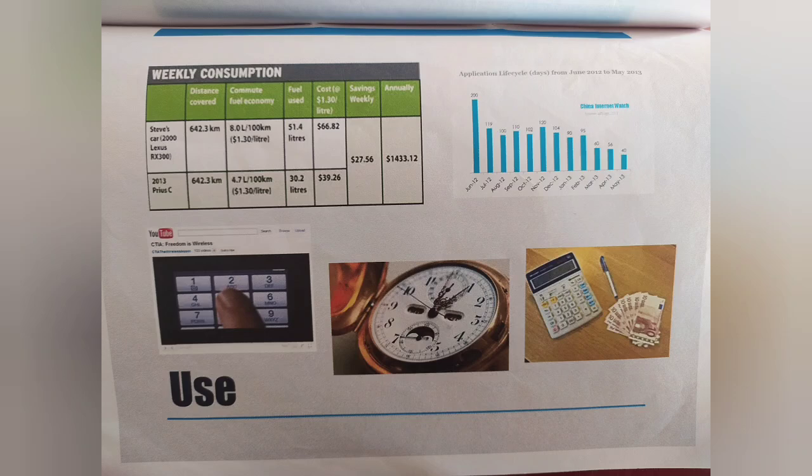Now you can see in the pictures some uses of numbers, and we can say that if we try to challenge ourselves not to use numbers in our conversation or in our communication with others, it is next to impossible, because we use numbers in all ways.